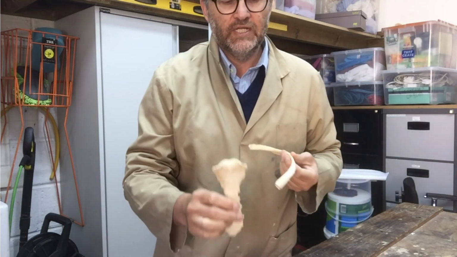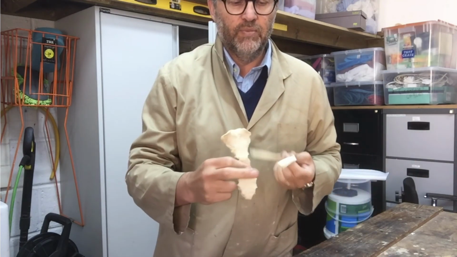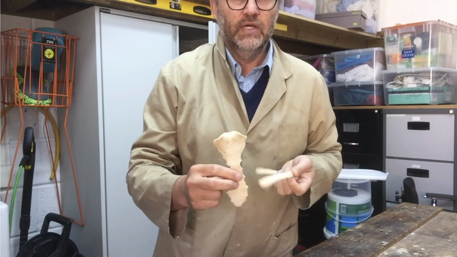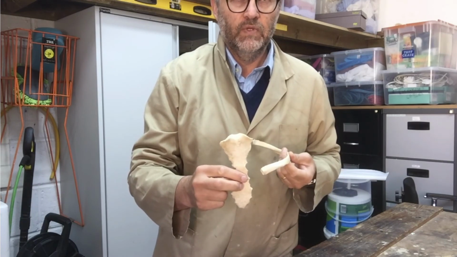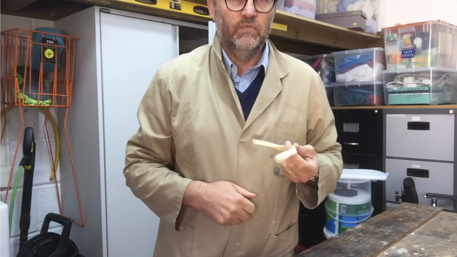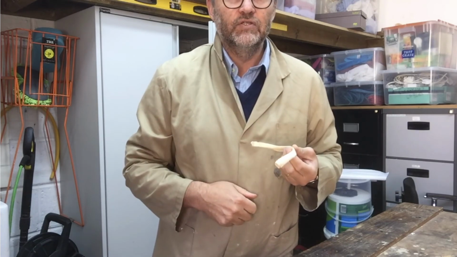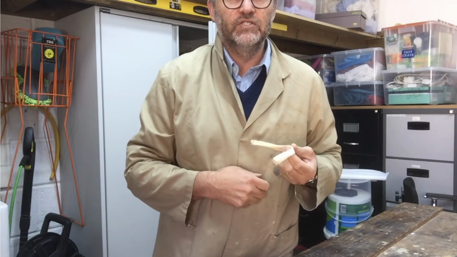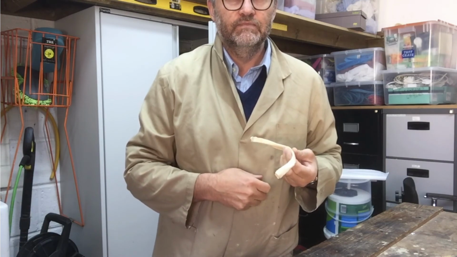The ribs also articulate anteriorly between the end of the rib, the costal cartilage, and the sternum. Any disease process in any of these joints may lead to the inability for the patient to breathe freely and easily.